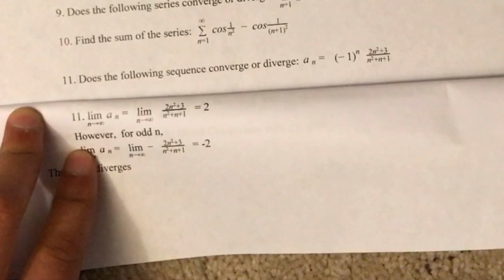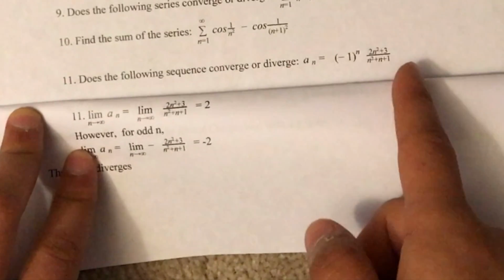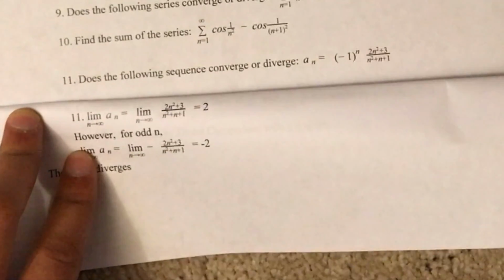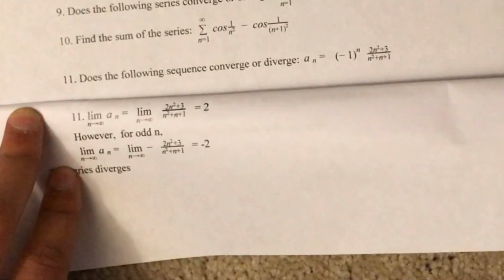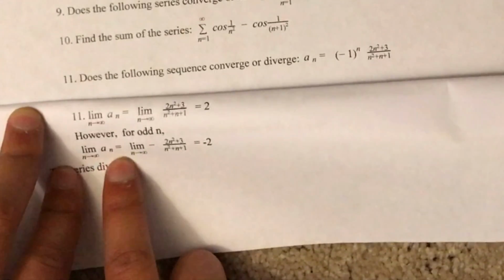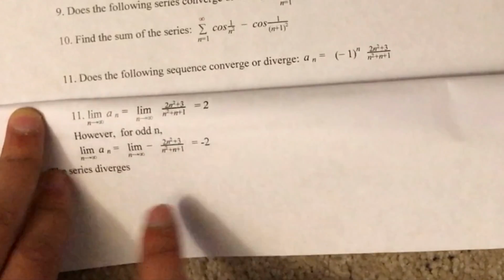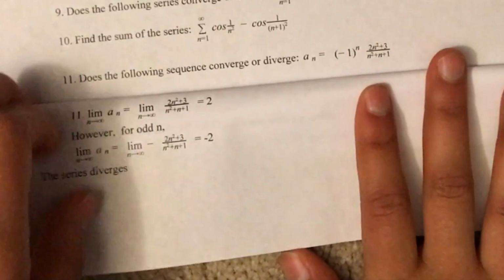So when the value of n is even, the sequence is positive. So the limit as n goes to infinity would be 2. However, for odd values of n, the limit as n goes to infinity would be -2. And therefore the series diverges.